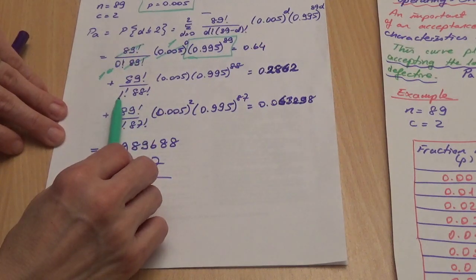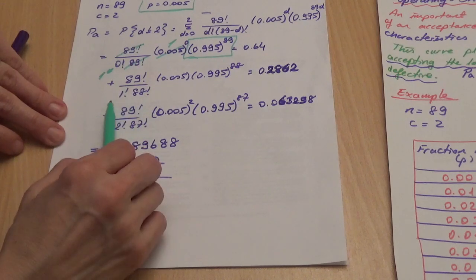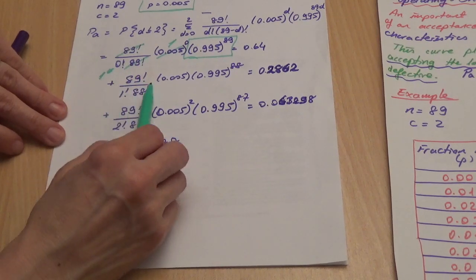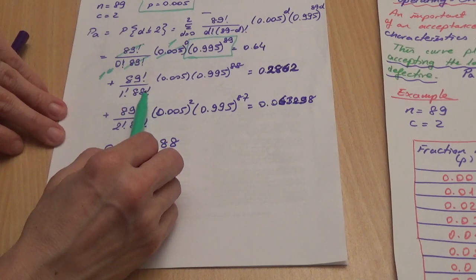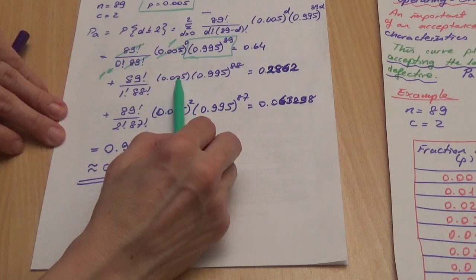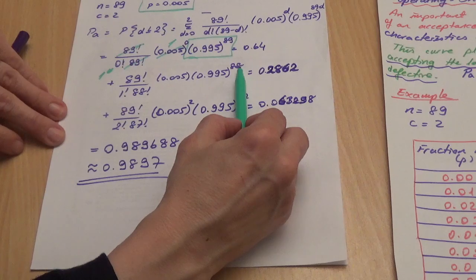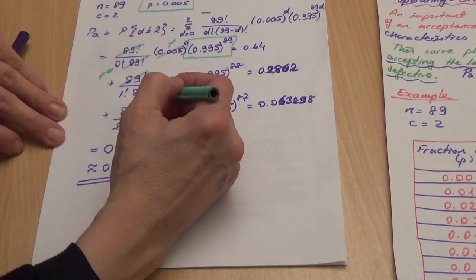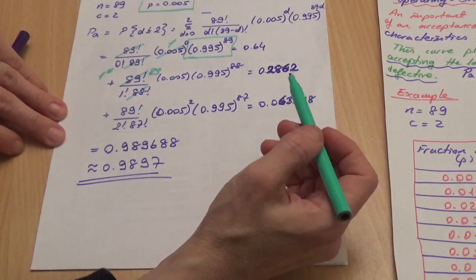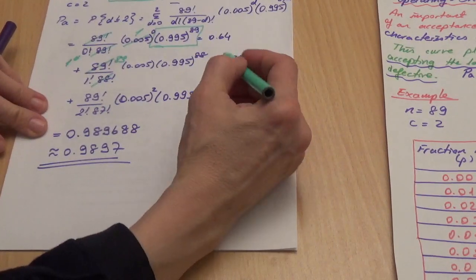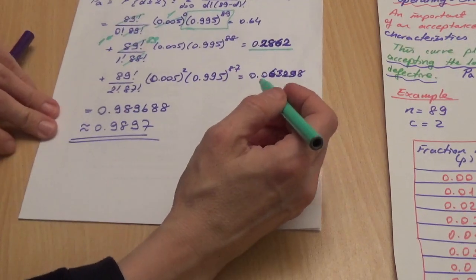When D, the defect number, is equal to 1, then the formula is 89 factorial over 1 factorial times 88 factorial, times 0.005, times 0.995 to the power 88. So when we cancel these values, 89 is here. The calculation result is 0.2862.